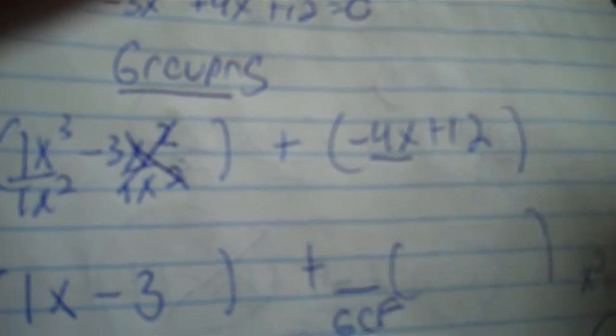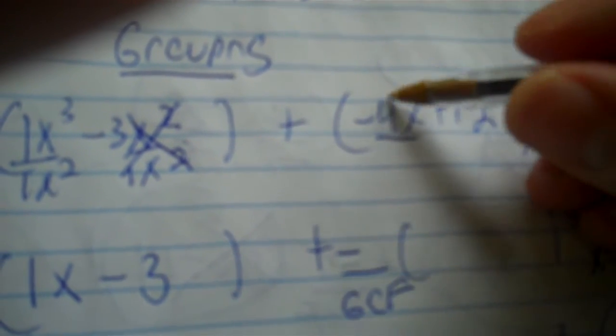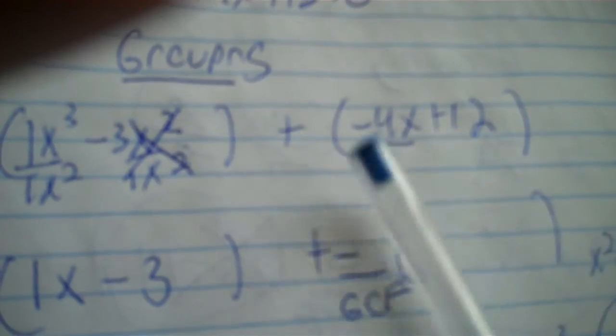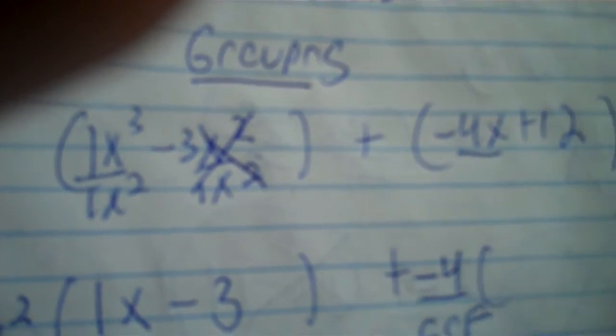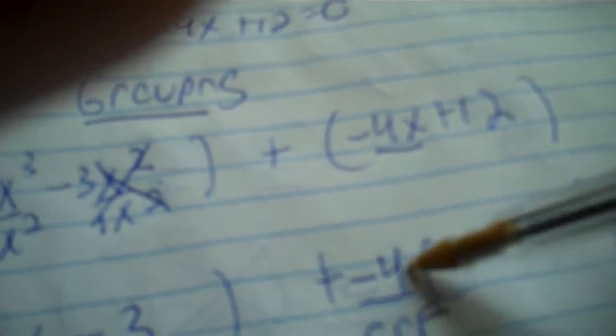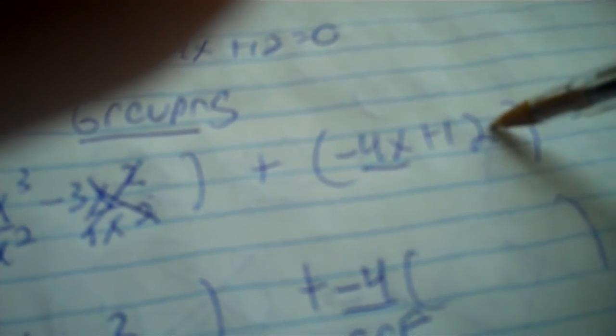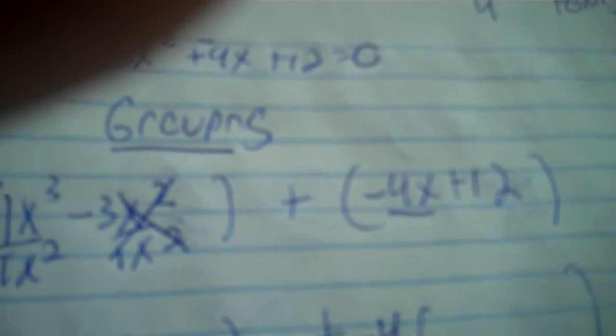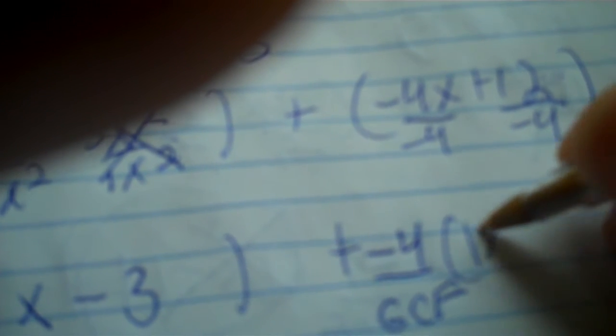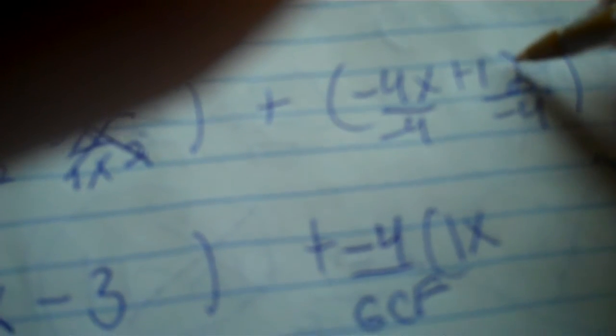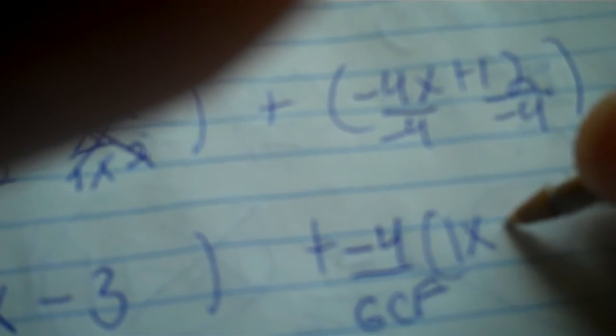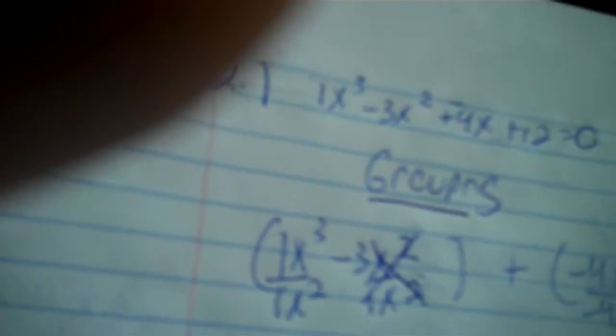Now negative 4 and 12, well, you need a negative because that first number's a negative. Okay, then 4 and 12, that would be 4, because those are both in the fourth row. You don't put an x with that because there's that constant without an x, so you can't divide by an x. Now go up and divide both these by negative 4. So that's 1 with x. Positive 12 divided by negative 4 is negative 3, so minus 3.